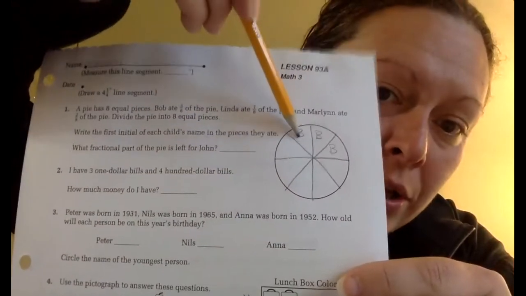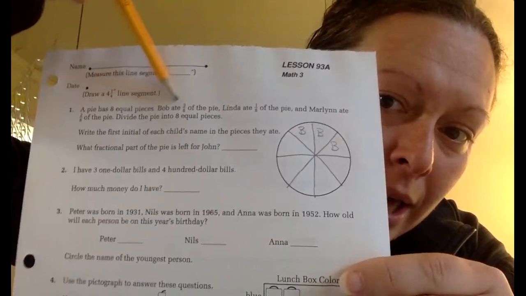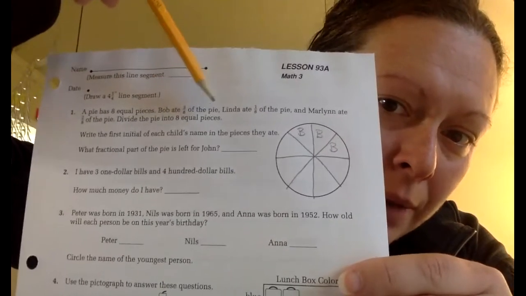Write the first initial of each child's name in the pieces that they ate. All right. So we'll start with Bob, and he ate 3 pieces. So I'm gonna put B in the first one, second one, and third one. Right? So B is gonna go here, here, and here because Bob ate 3/8 of the pie.